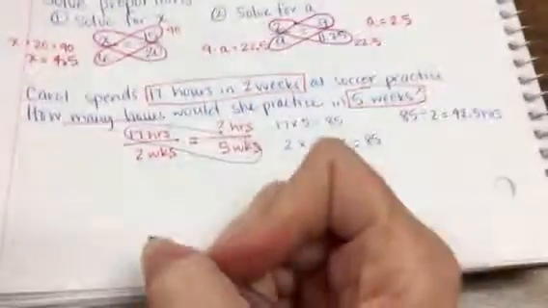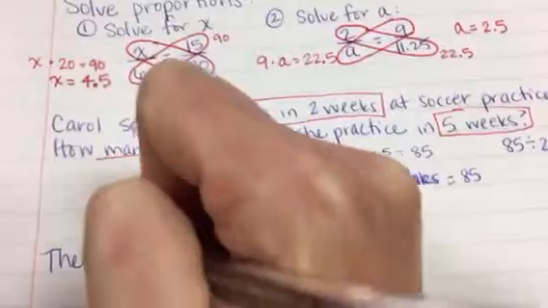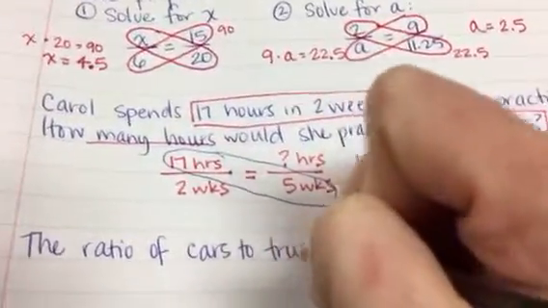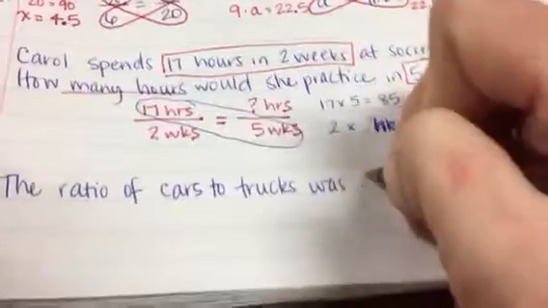We'll do one more. It says the ratio of cars to trucks was 9 to 5.